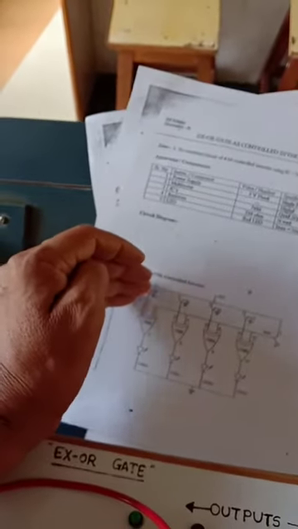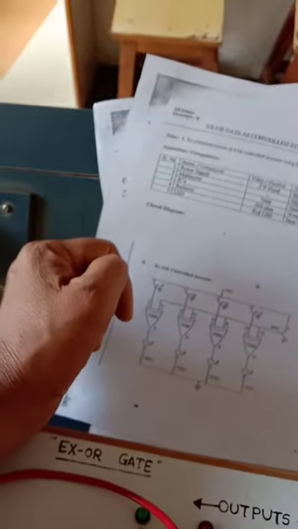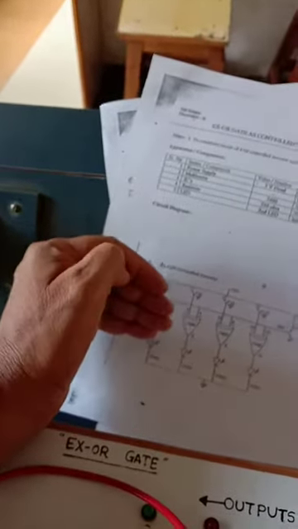That is, when input is low, output is high. When input is high, output is low. Now this is a 4-bit controlled inverter. See here, when invert is 1, see this chart.